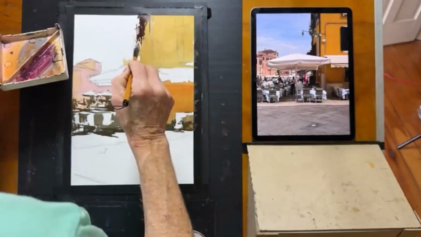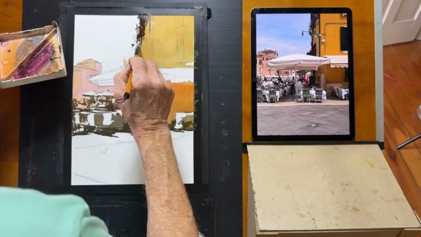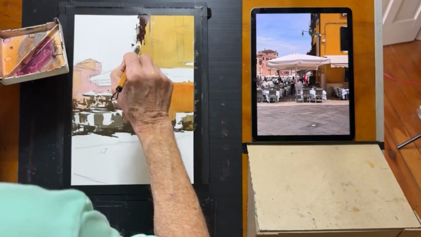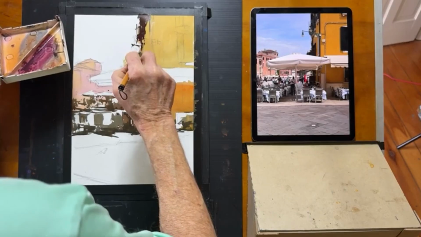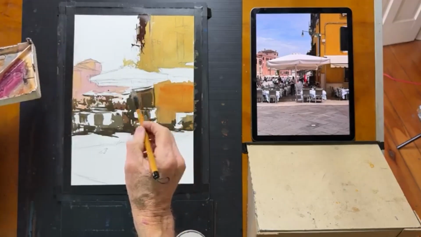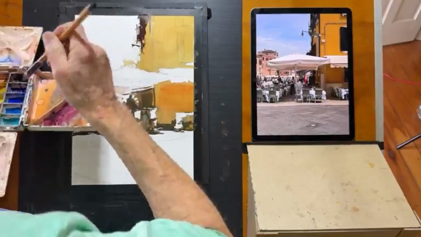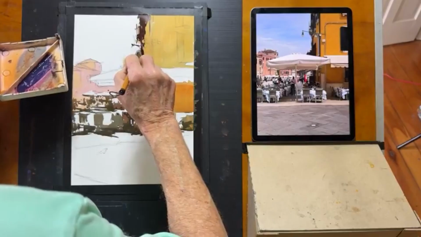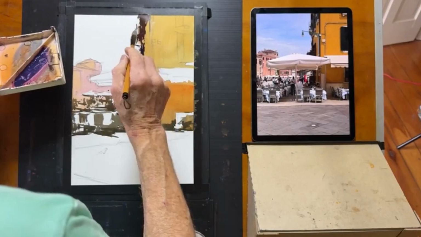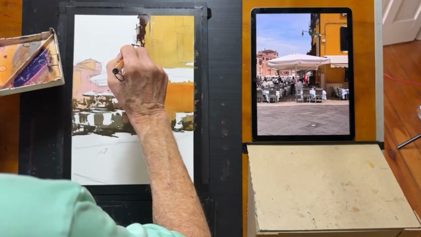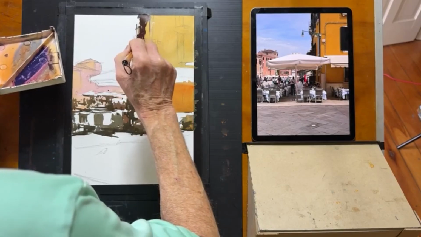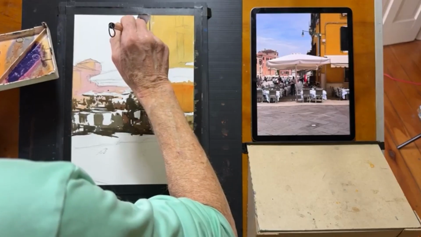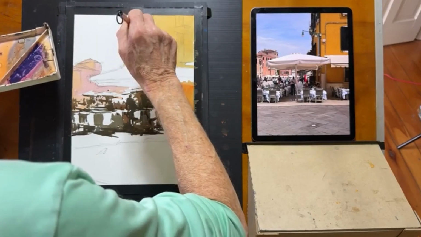This has some like pointy elements that allow me, oh, you know what? I shouldn't be doing this until I do my sky. So I'm going to do a little bit of this and we're going to have to let it dry. I'm having too much fun painting shapes. The entire fashion industry is predicated on shapes, silhouettes.